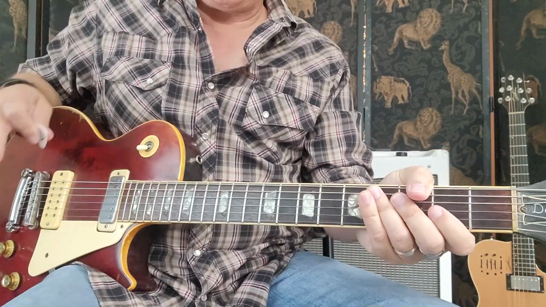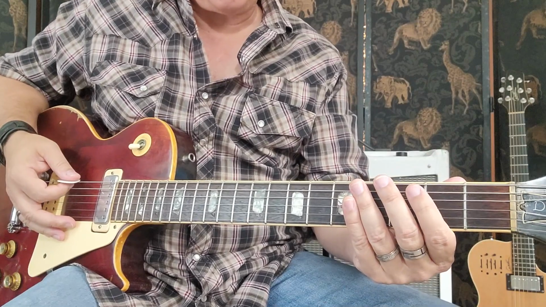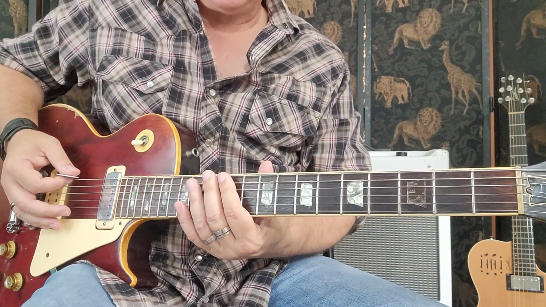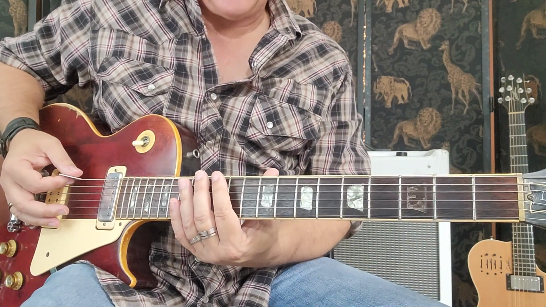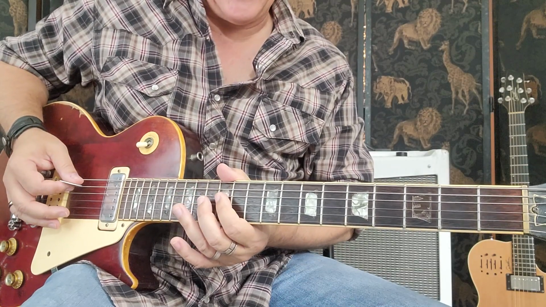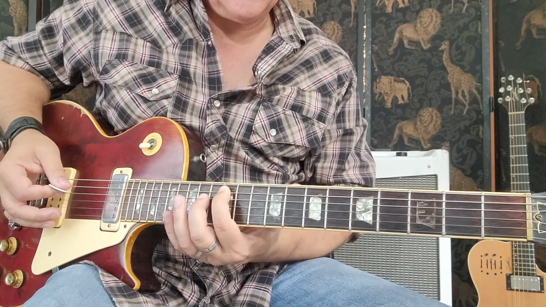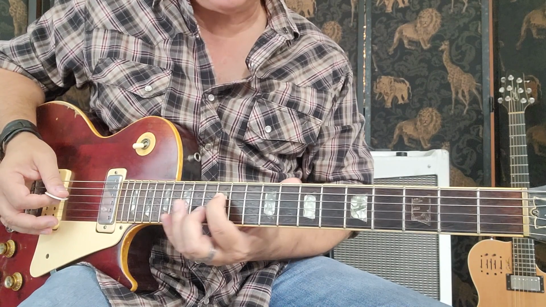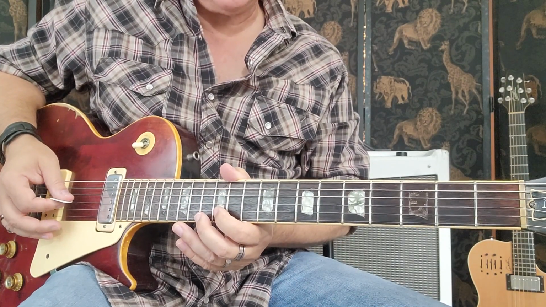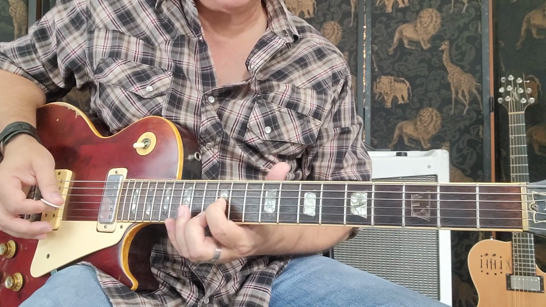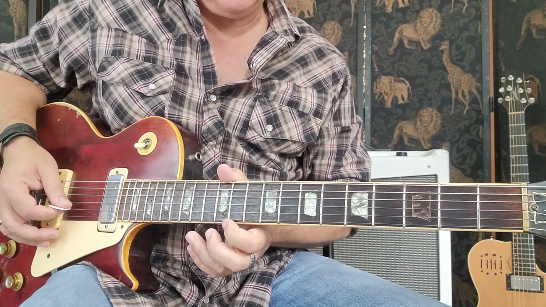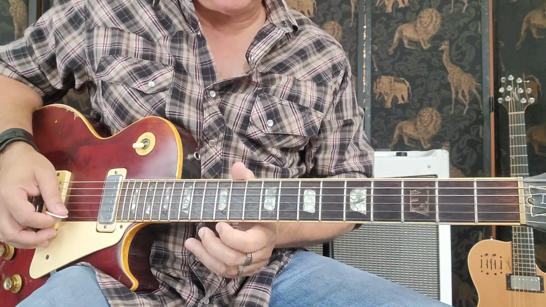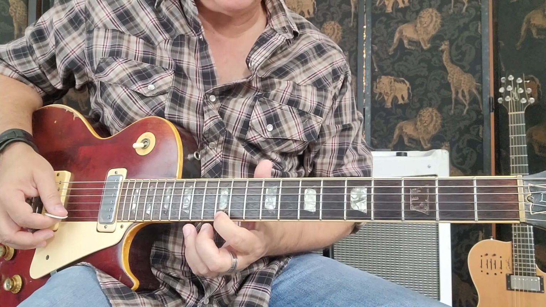So that was the lesson from before, so let's just cover this. The beginning of this lesson is going to be the end of the last lesson. 6th string, E, 12th fret, E. 5th string, A, 12th fret, A. 4th string, D, 12th fret, D. 3rd string, G, 12th fret, G. 2nd string, B, 12th fret, B. 1st string, E, 12th fret, E.